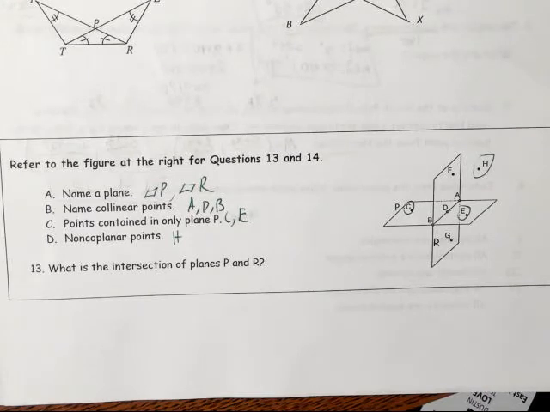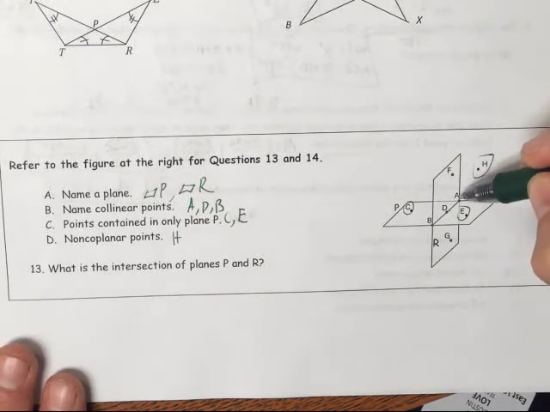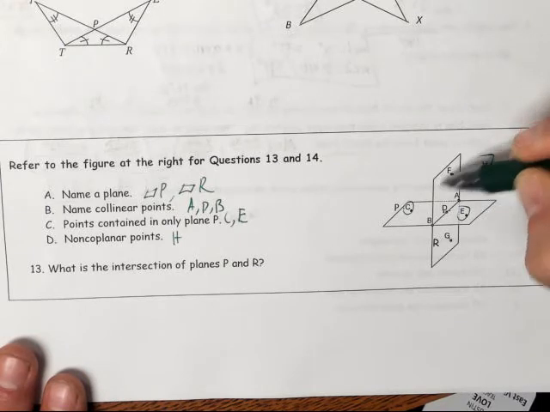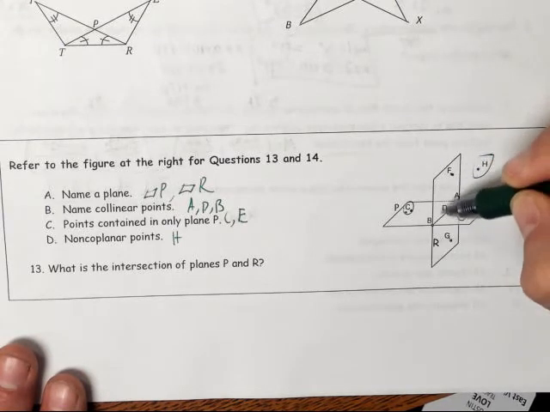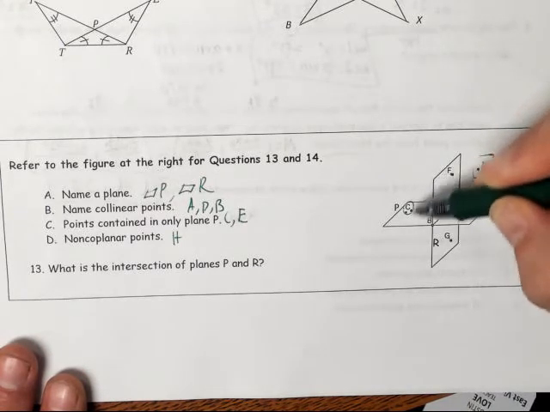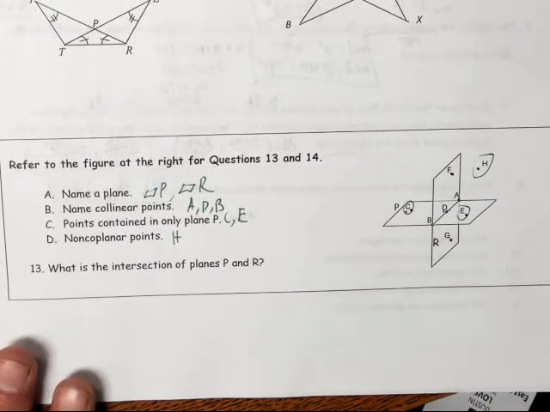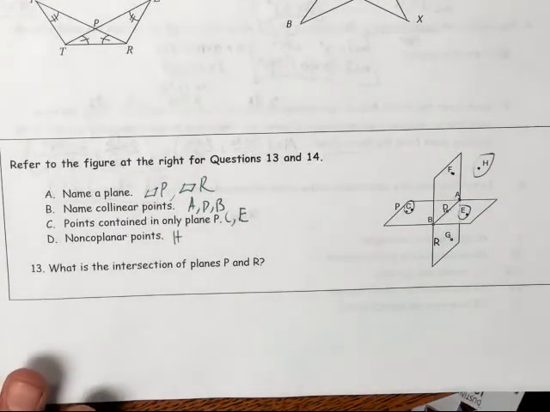In order for points to be non-coplanar, technically you have to have 4 points. Like I'll have to say A, D, F, and C are non-coplanar because these three share a plane and C is off of that plane. Anyway, like I said, it's multiple choice. Just pick the one that fits best.